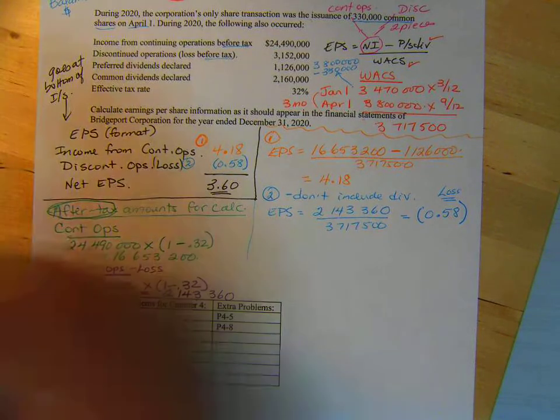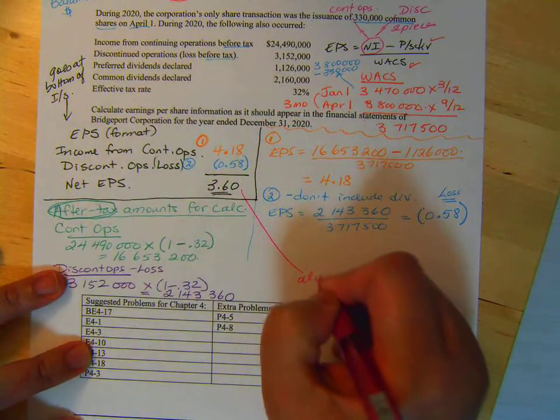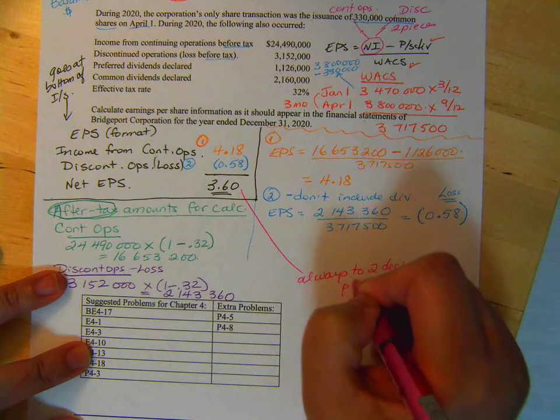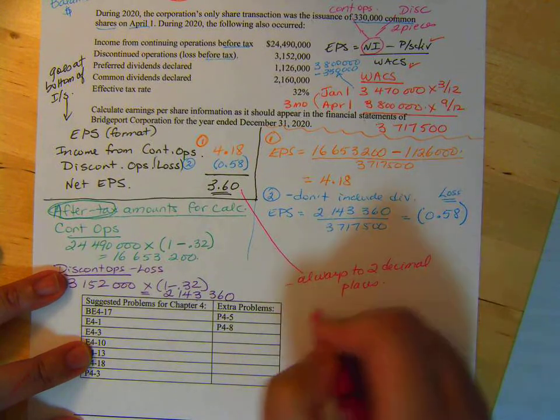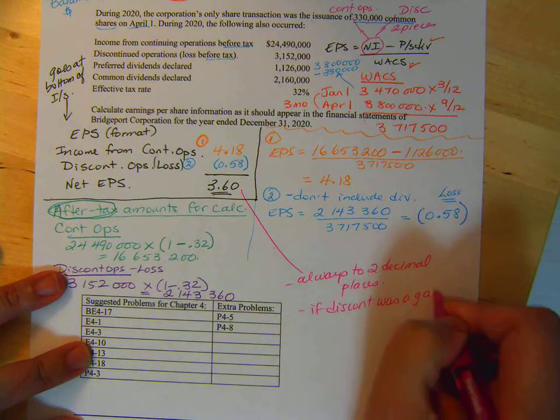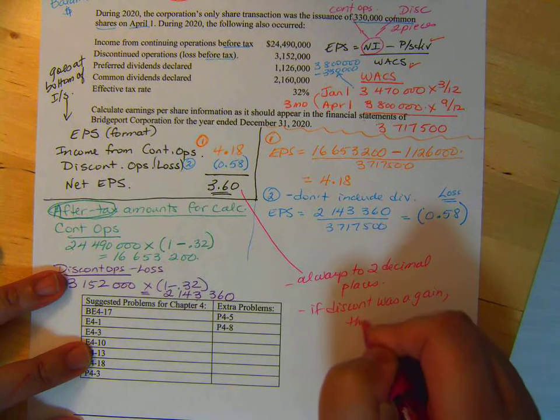So just some notes on that. Always to 2 decimal places. If discontinued, then add.